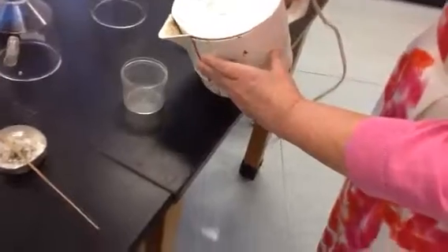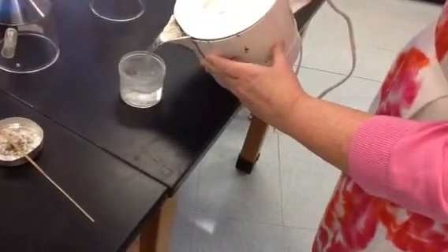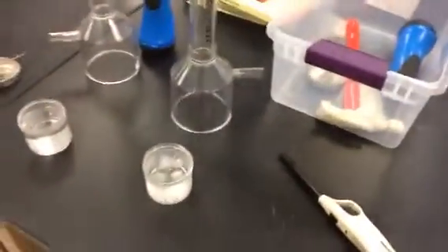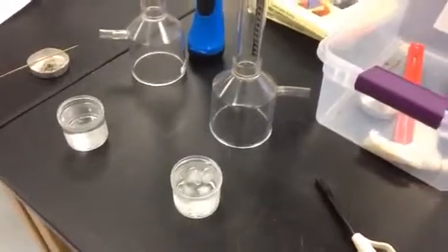And I'm going to pour it in here. So this is pretty steamy. It's actually fogging up my glasses. Okay, that looks about equal. And we want to make sure that we're wearing our safety goggles because we are working with water and heat.